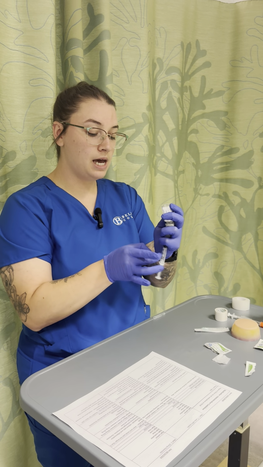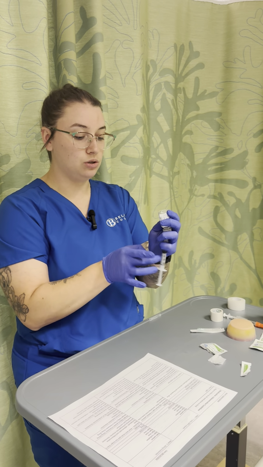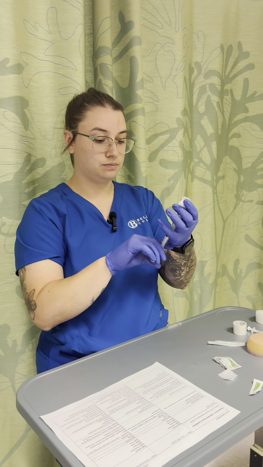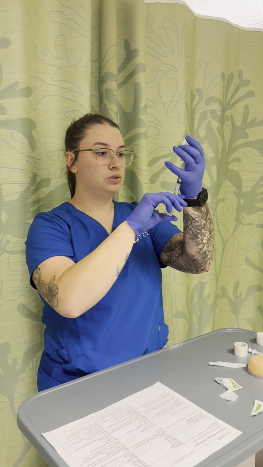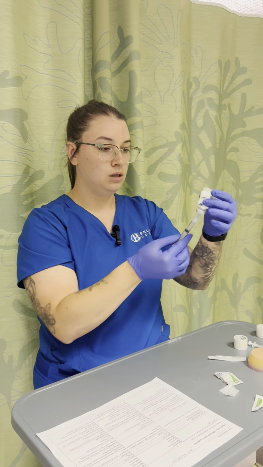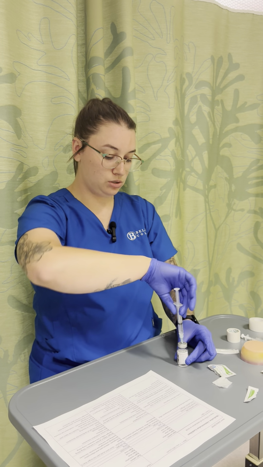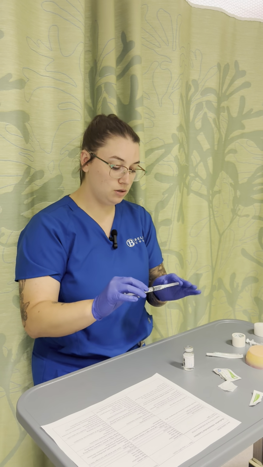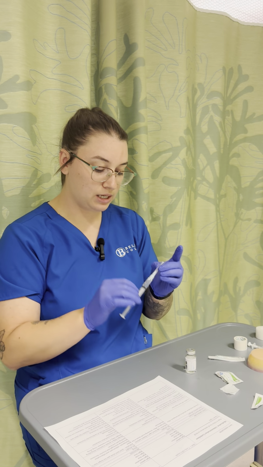I'm going to tap my syringe, make sure there are no air bubbles. And then making sure I'm exactly at 1.3. And going to slowly withdraw. Recap my needle. Make sure I hear that click.